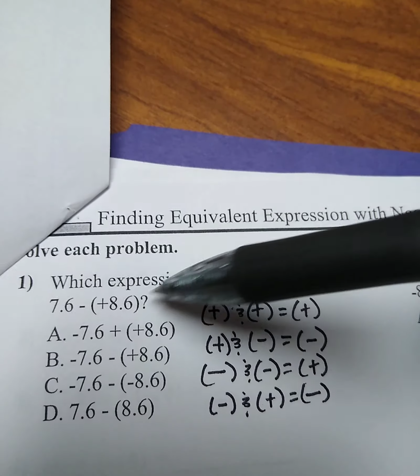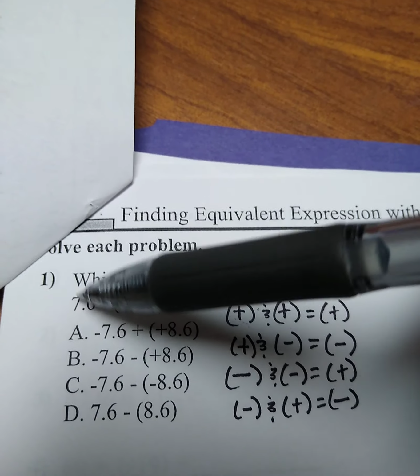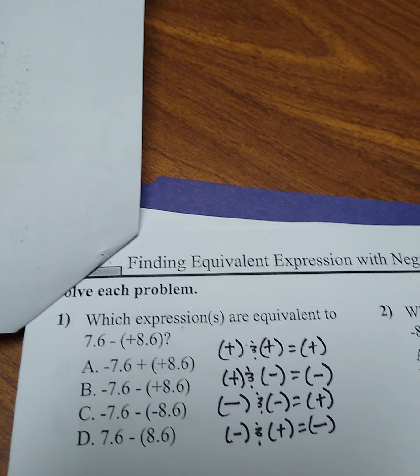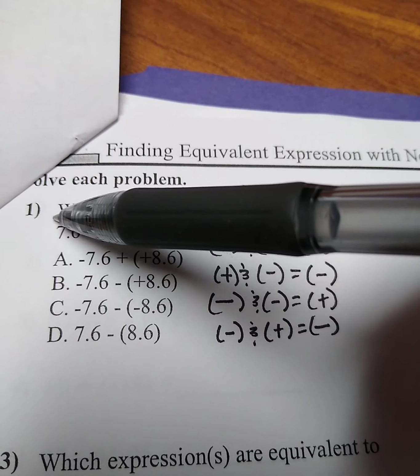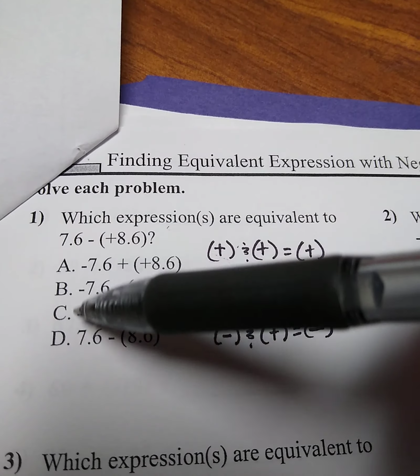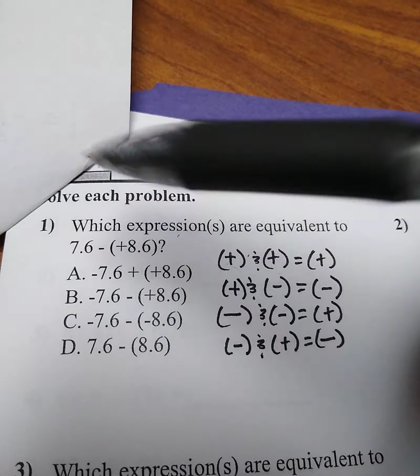So, which expression or expressions are equivalent to 7.6 minus positive 8.6? We're looking here first. This one is actually easy because all these are negative and this is a positive.